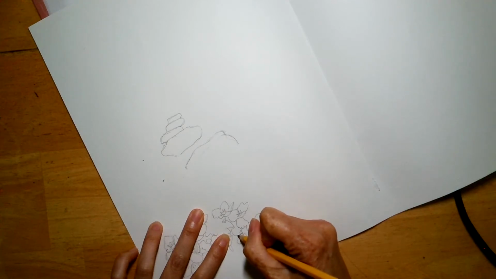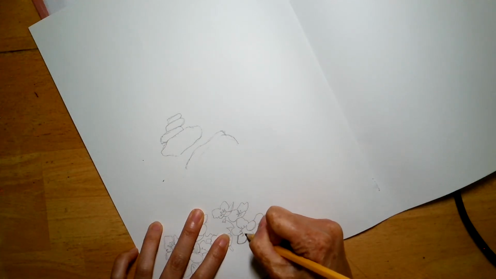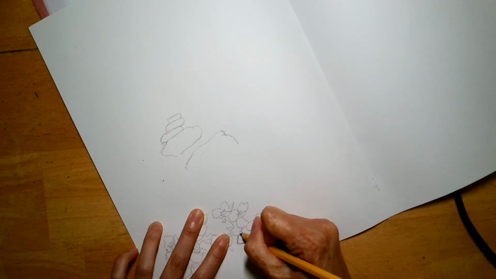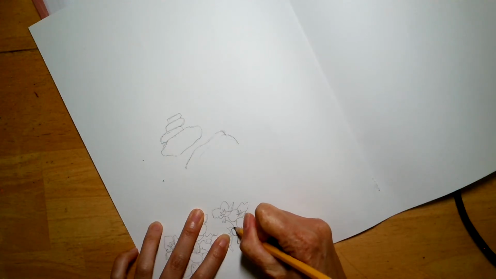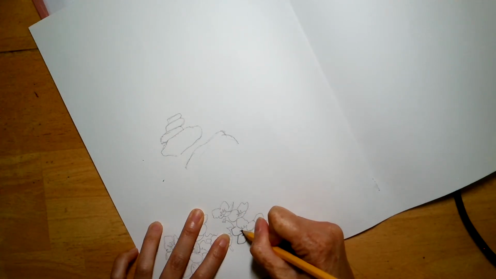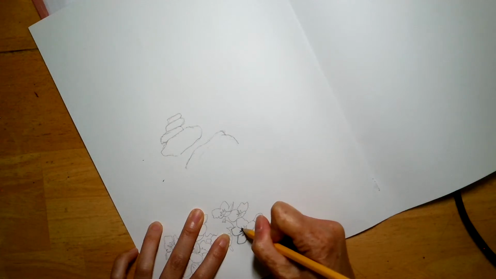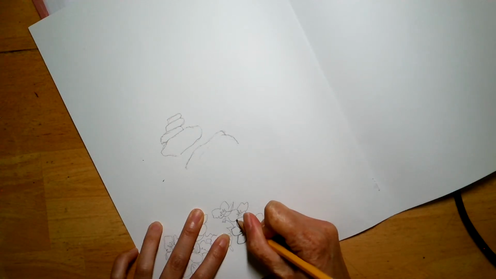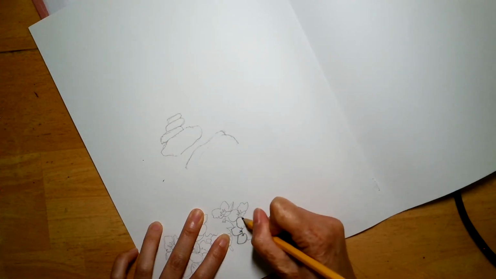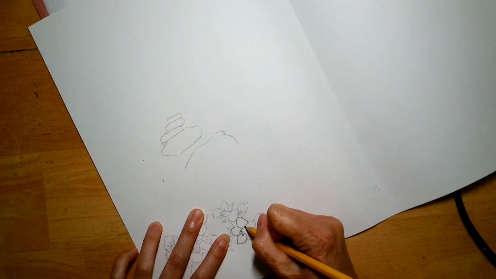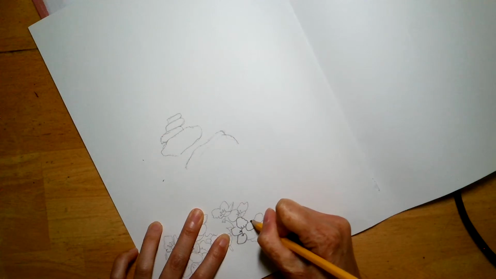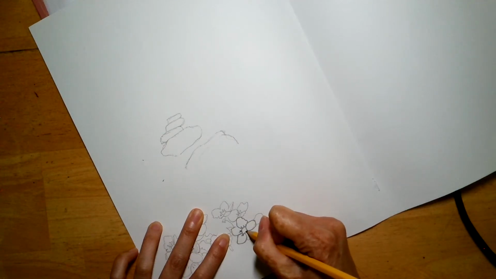So right here, and push down rather hard over the top of your tracing so that you can see the transfer on the other side. And as you hold that down, let me just finish this petal.